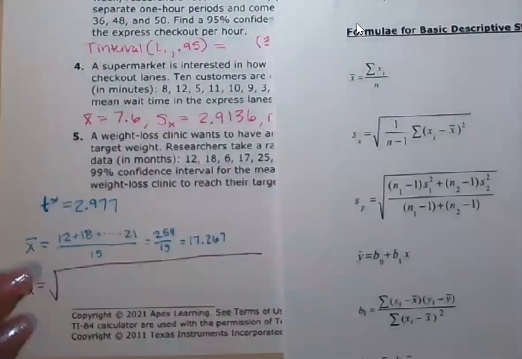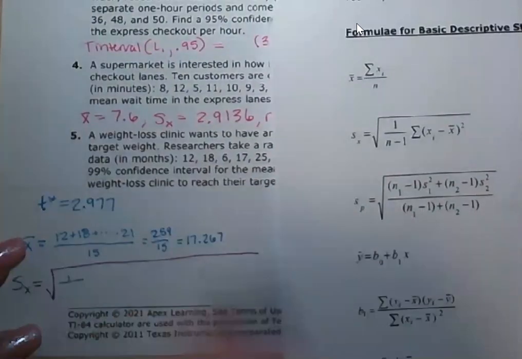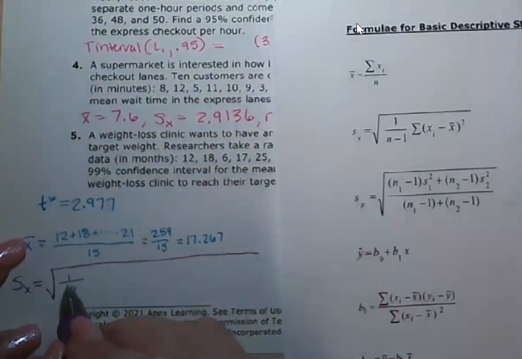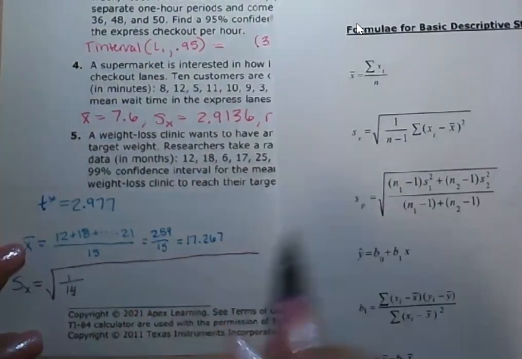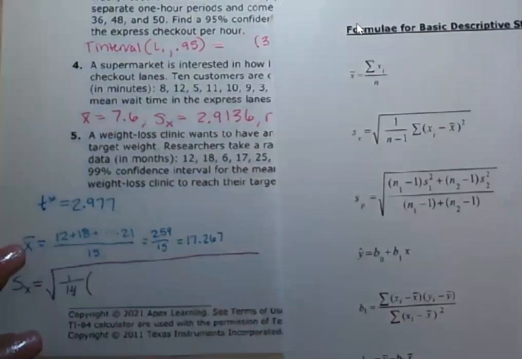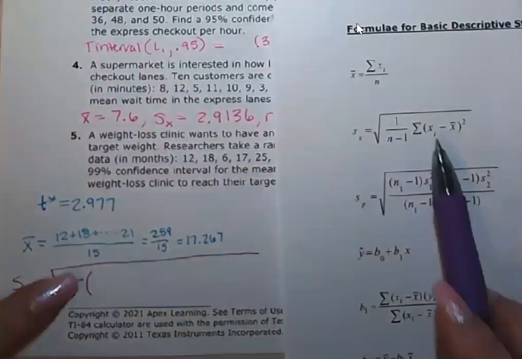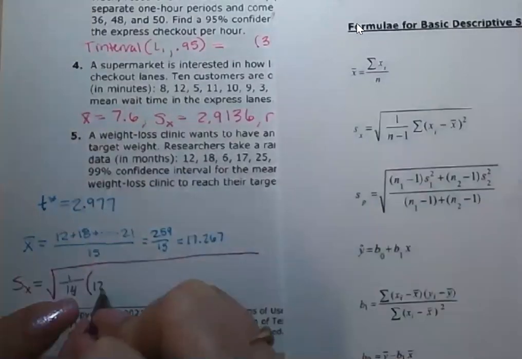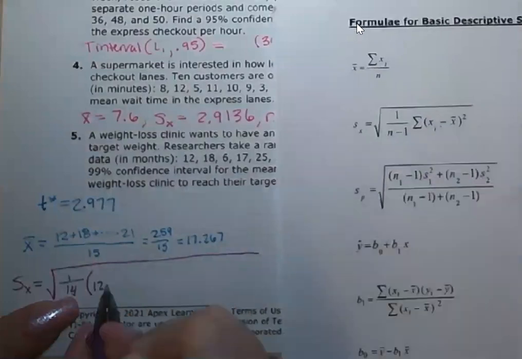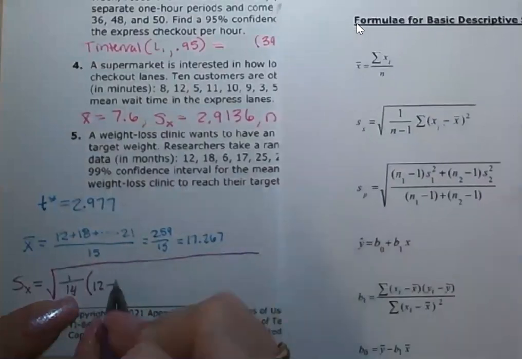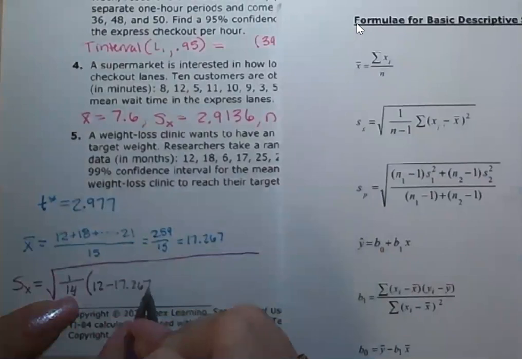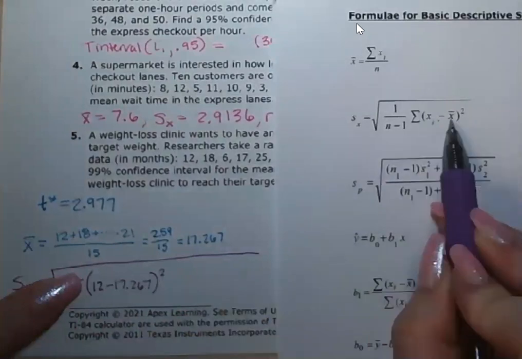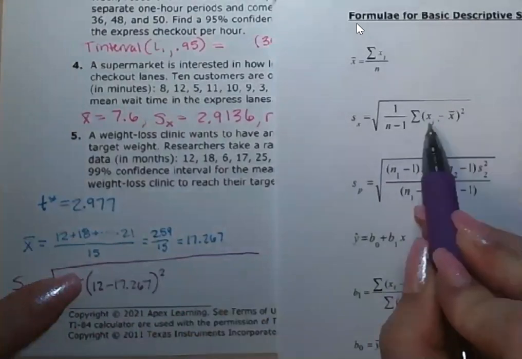1 over N minus 1, that's our degrees of freedom right there. 15 minus 1 is 14. Times, and I'll go ahead and just start doing the sum here. So we're going to take each data point. I'll start with the first data point, 12, minus X bar, 17.267, parentheses squared. So I've got my first data point 12 minus the mean, parentheses squared. And I'm going to do that for every data point and then add them all together.